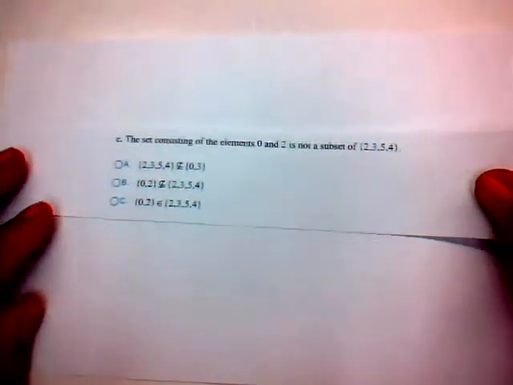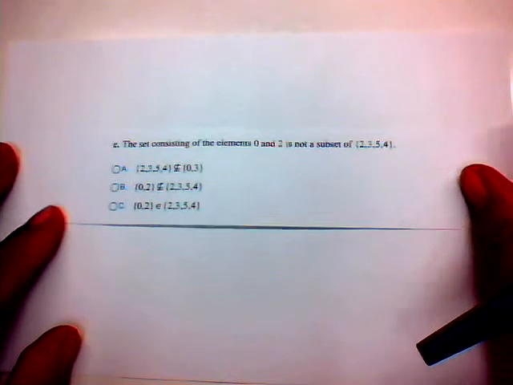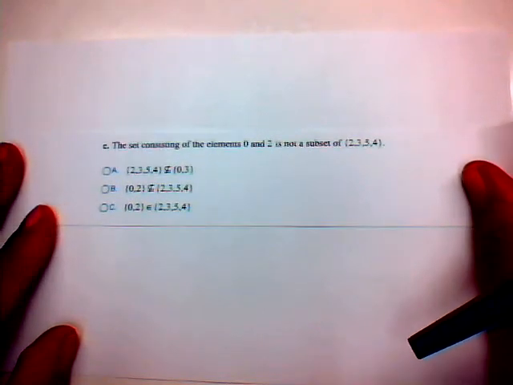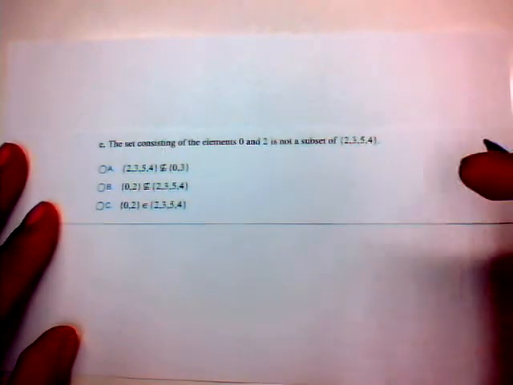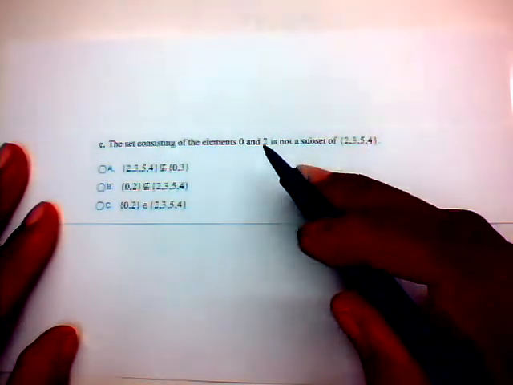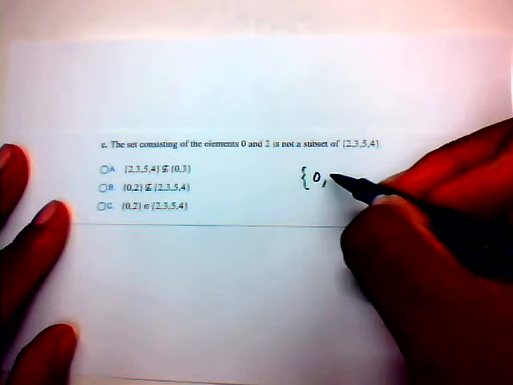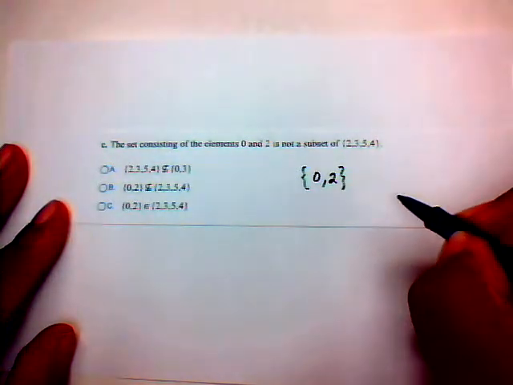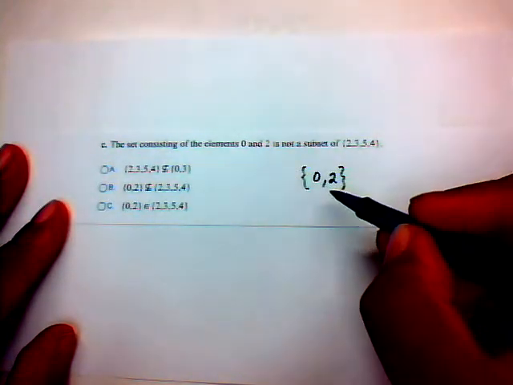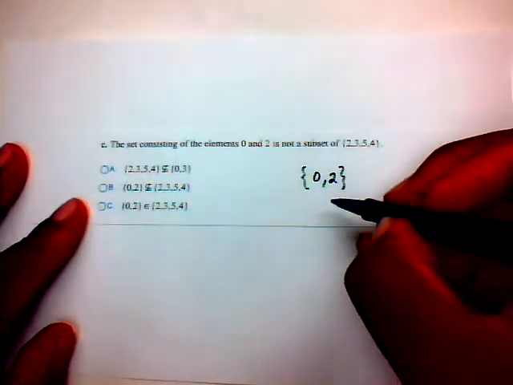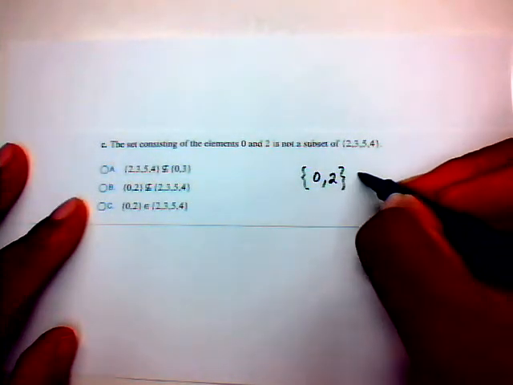Now part C. The set consisting of the elements 0 and 2 is not a subset of 2, 3, 5, 4. That's the set right here, and then 0, 2, of course, is the set that consists of those elements. So we write 0, comma 2 with the braces there. Is not a subset would be this.